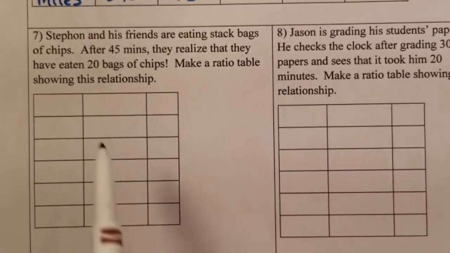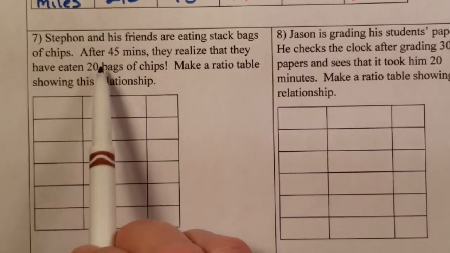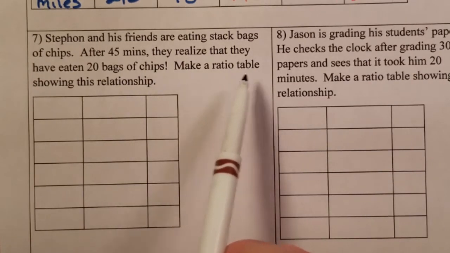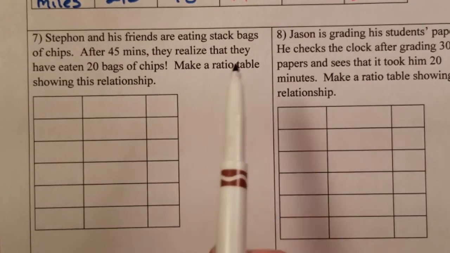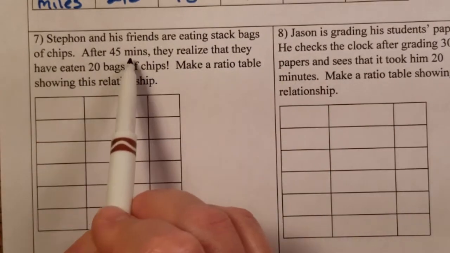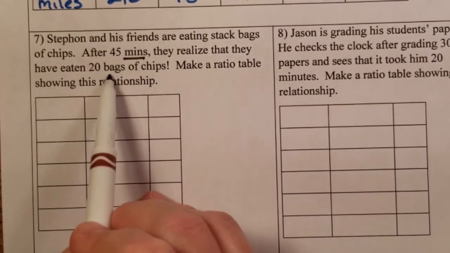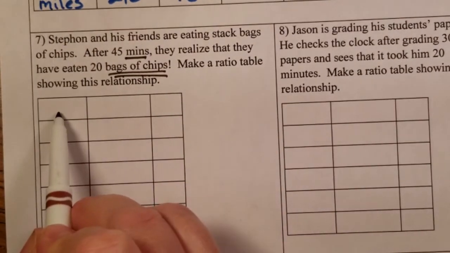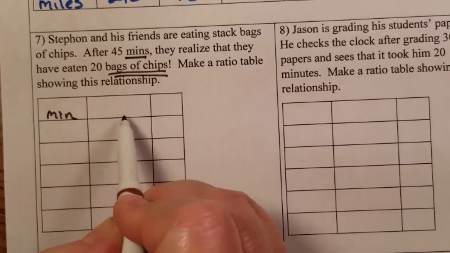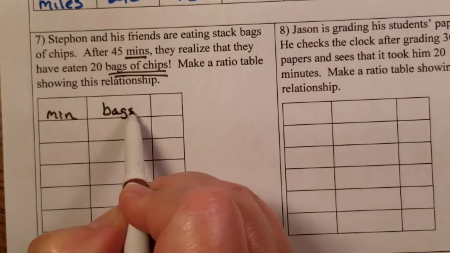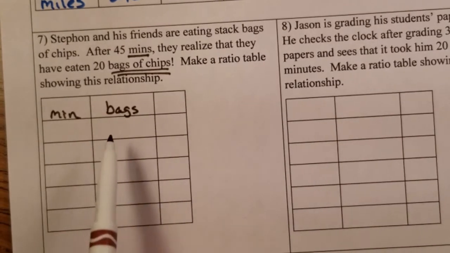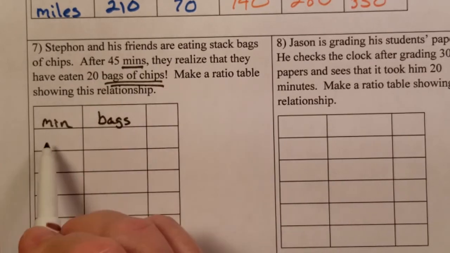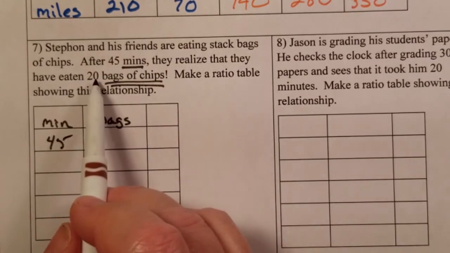Stephen and his friends are eating stacked bags of chips. After 45 minutes, they realize that they have eaten 20 bags of chips. Make a ratio table showing this relationship. The first thing they're counting is minutes to how many bags of chips. So here we could have minutes, and over here is bags of chips. Remember, we can work down the same way as when we were working across. After 45 minutes, minutes is 45, and bags is 20.